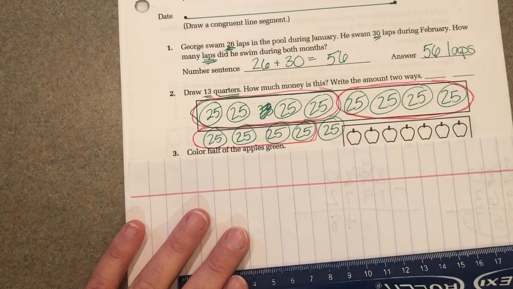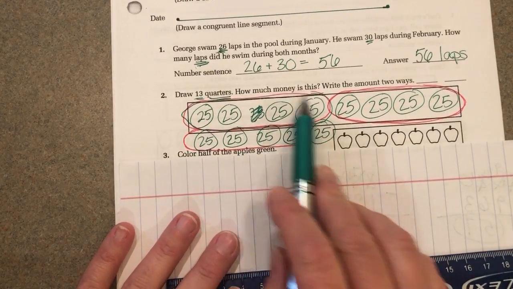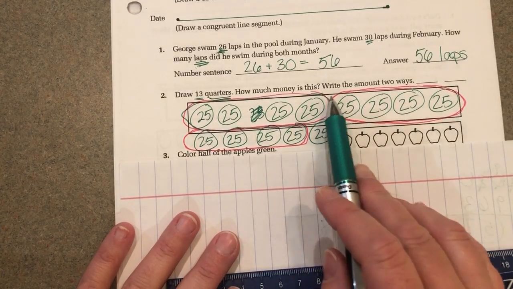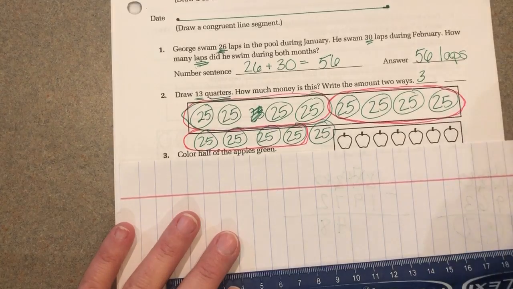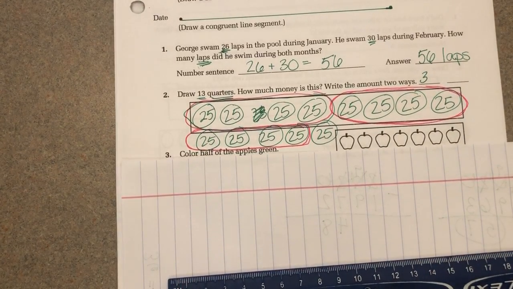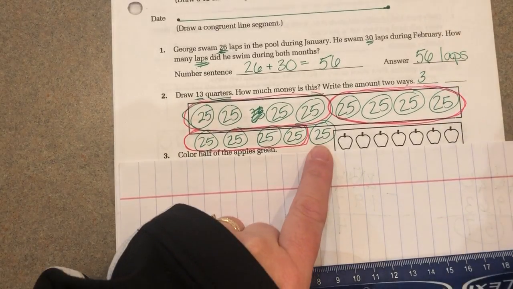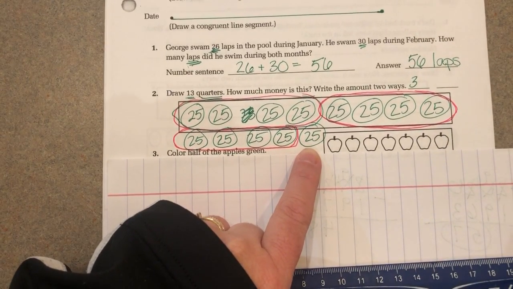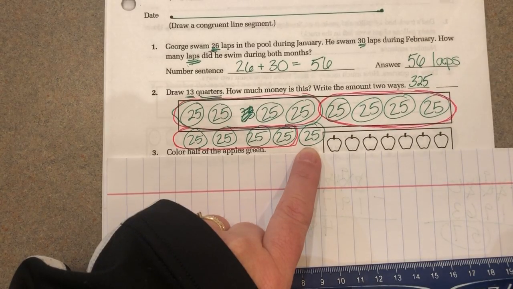25. So how many whole dollars did we end up with? 1, 2, 3, right? So we had 3 whole dollars. Actually, let me think here. Yeah, 3 whole dollars and this much more. How much is that? 25. So 2 ways we could do this.